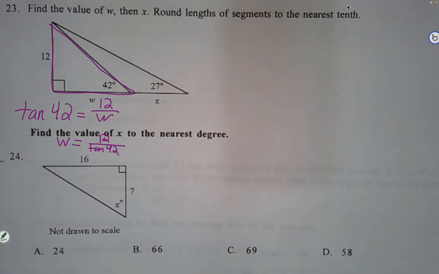13.3. Okay, so I'm writing it right here. Does everybody agree that this purple part is 13.3? Okay, now this right here is not a right triangle that I can deal with. But I'm going to look at the whole triangle.